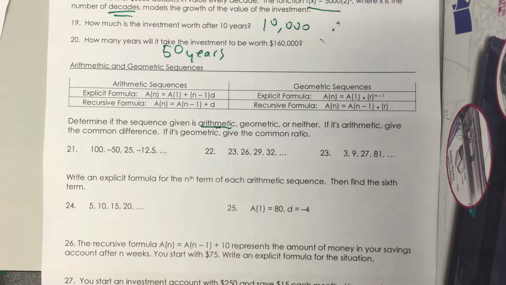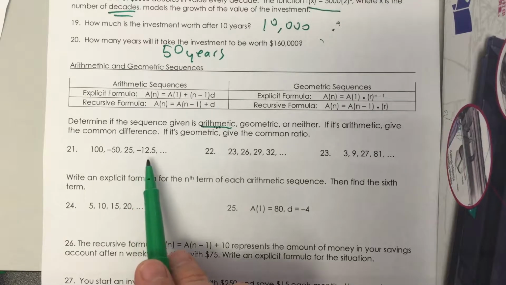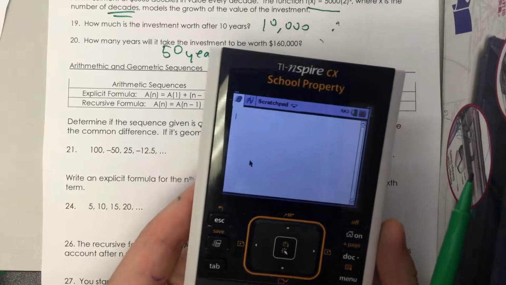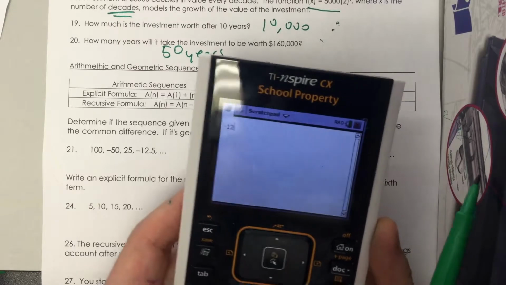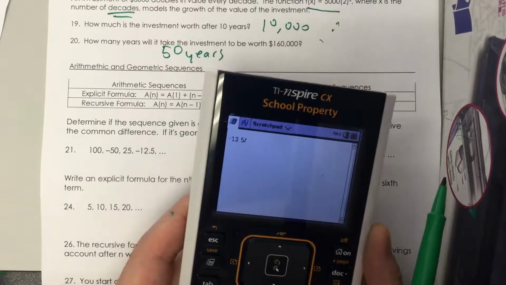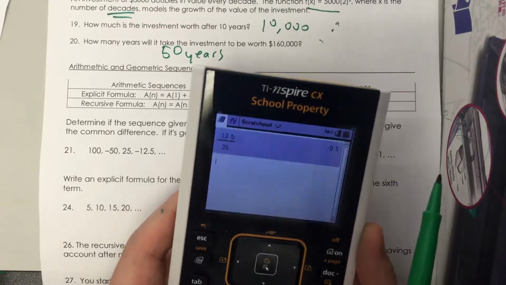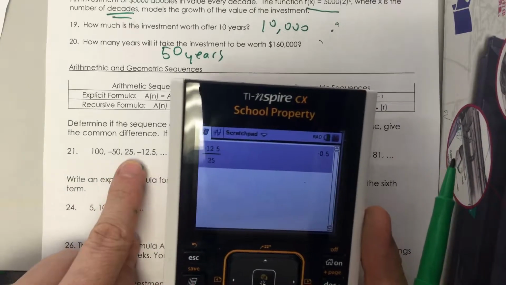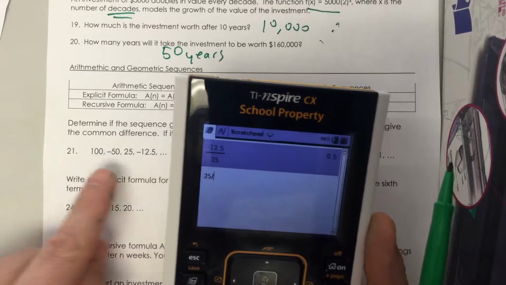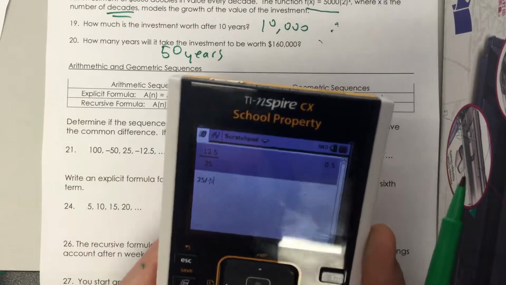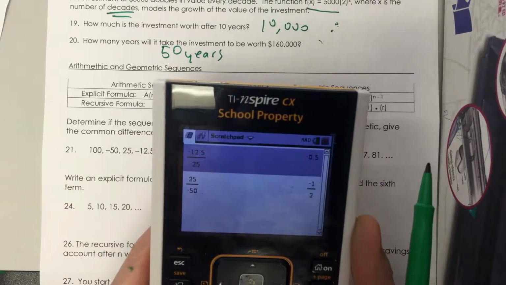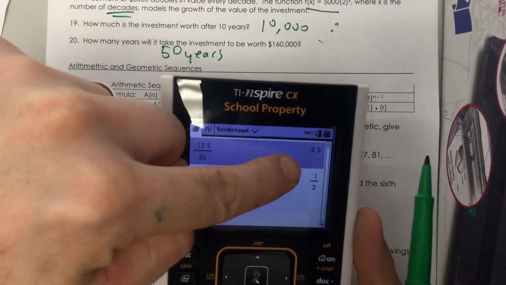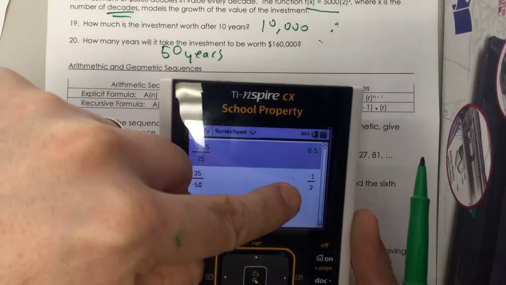So I'm going to go to my regular calculate screen. So I have negative 12.5. I'm going to put in negative 12.5. I'm going to work backwards. Negative 12.5 divided by 25. I got negative 0.5. Now, what I'm going to do here, I'm going to put in 25, divide by the one before that, to see if I get the same thing. Now, negative 0.5 is the same thing as negative 1/2.